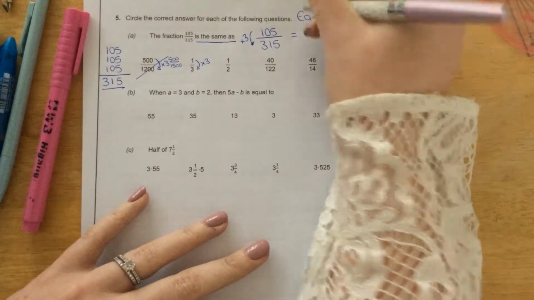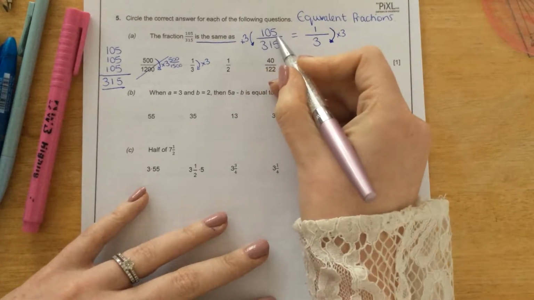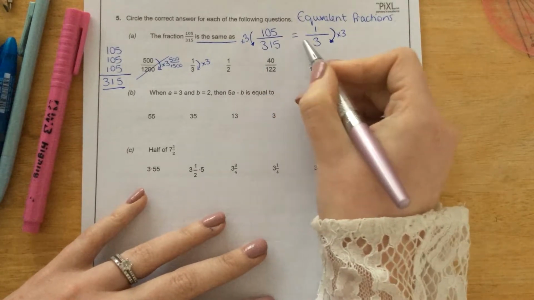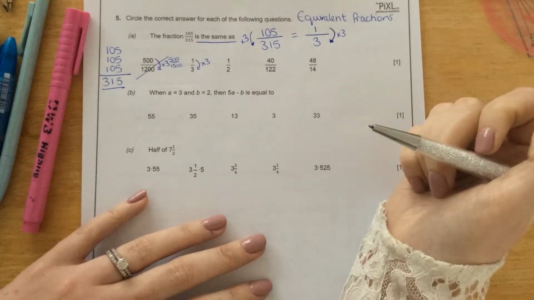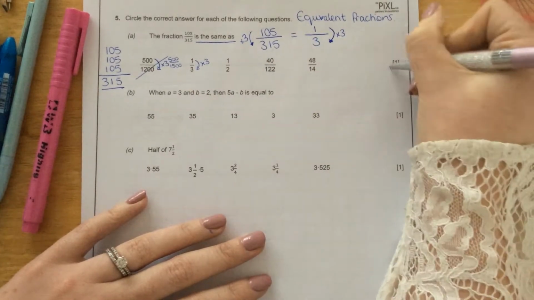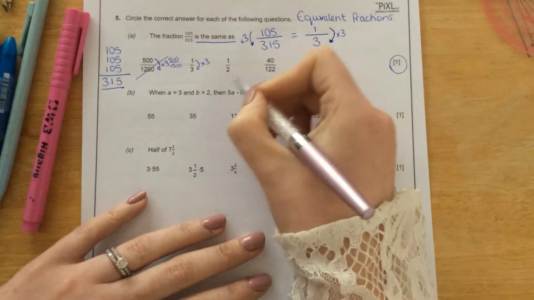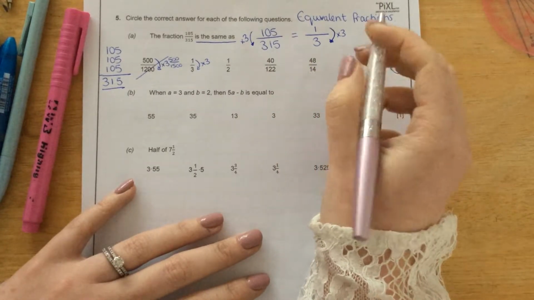That is equivalent. So 105 over 315 is the same as, or is equivalent to 1 over 3. So it's only asking for one fraction, so that would have given you 1 mark. So I'm just going to practice on the last couple, just to give you some more examples.